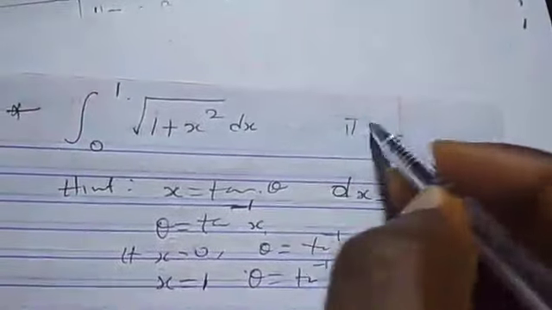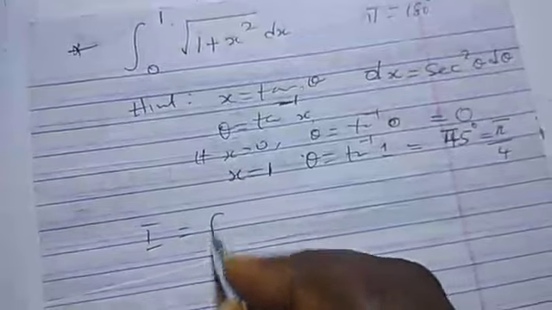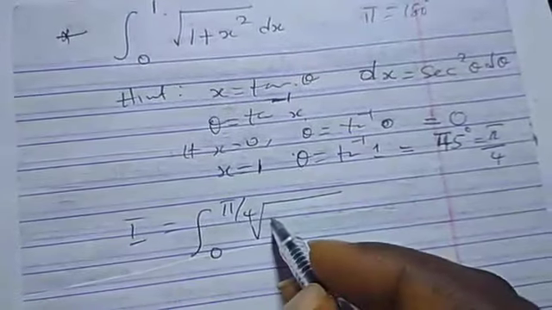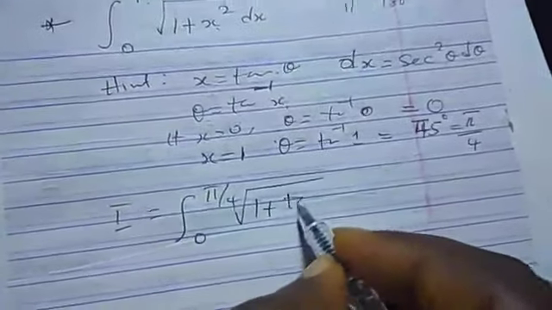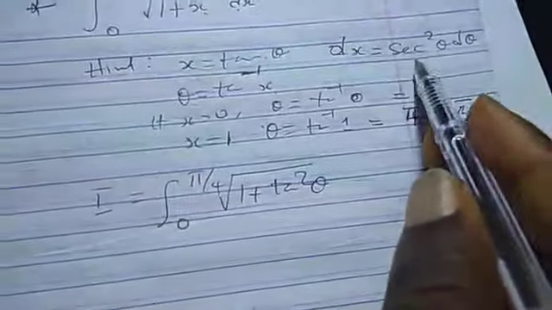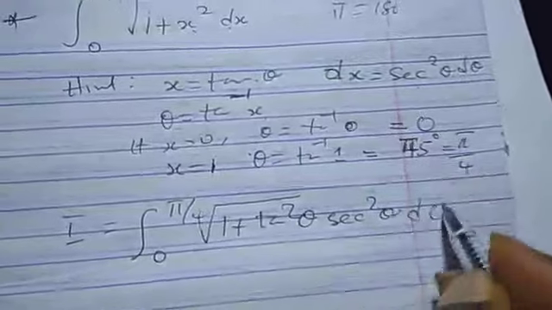And since you have known that pi is 180, we just need to express 45 in terms of this, which will just give me pi over 4. Then the integral will now become 0 to pi over 4 of root of 1 plus tan squared theta, times dx, which is sec squared theta d theta.